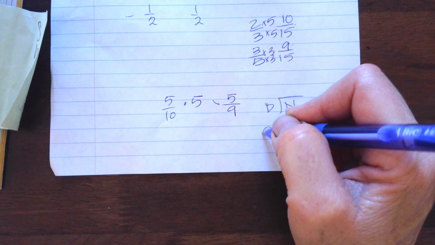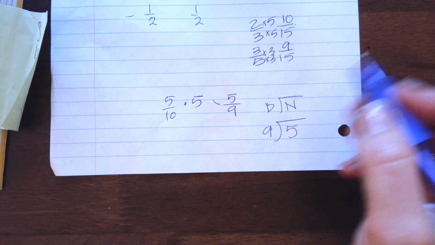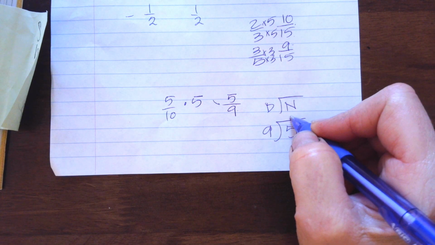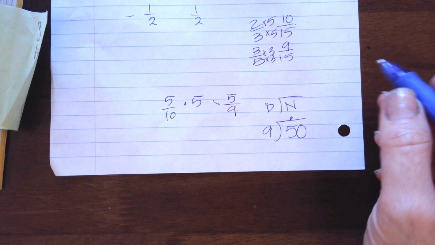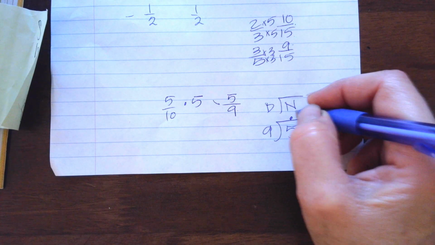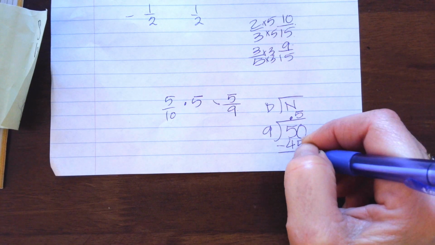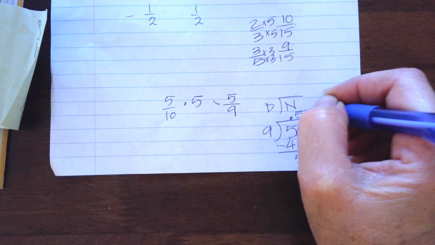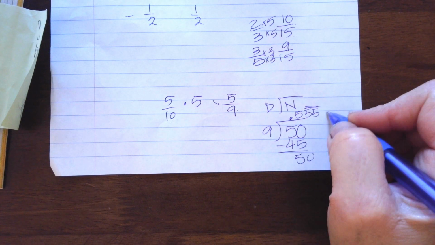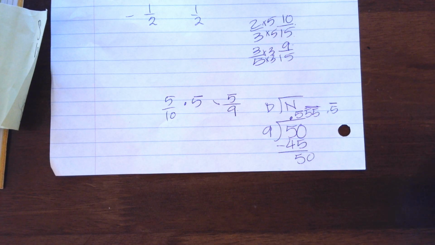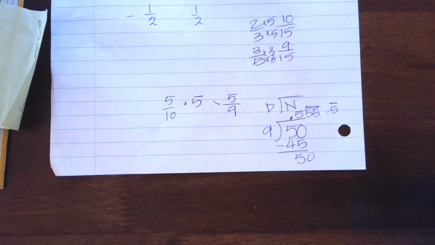So the denominator is 9, the numerator is 5. 9 goes into 5 how many times? It doesn't go in, so I put my decimal and I add a 0. 9 goes into 50 5 times. 9 times 5 is 45. And it's going to be a repeating decimal, so it's just going to keep going, 0.55555. So we just put 0.5 with a line over it. That tells that this is a repeating decimal.